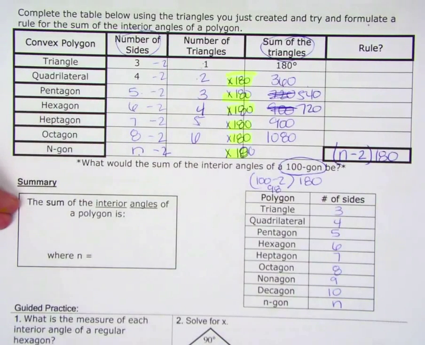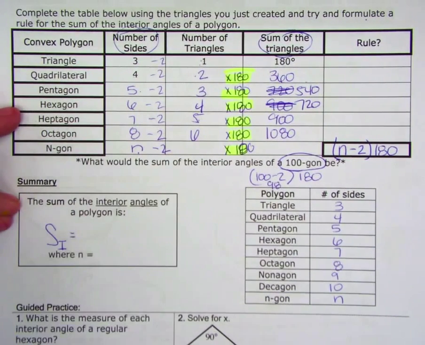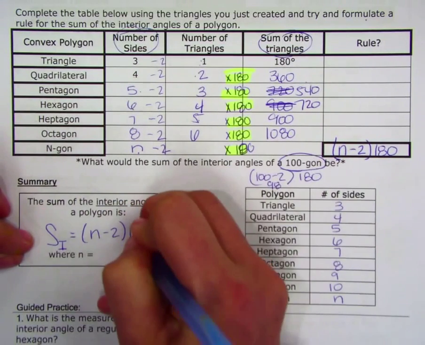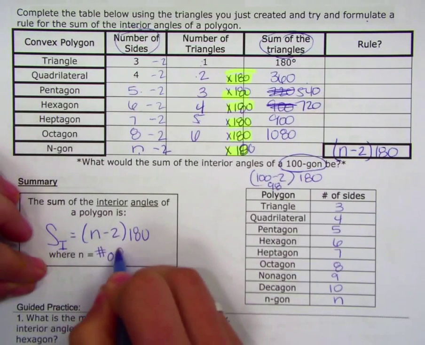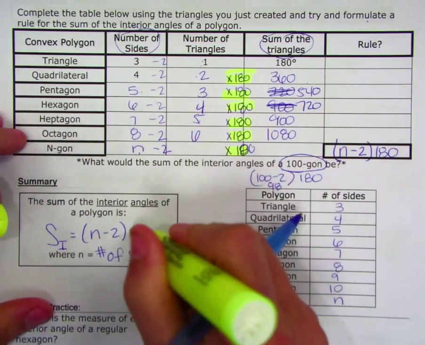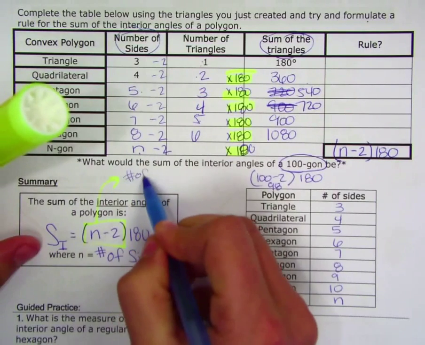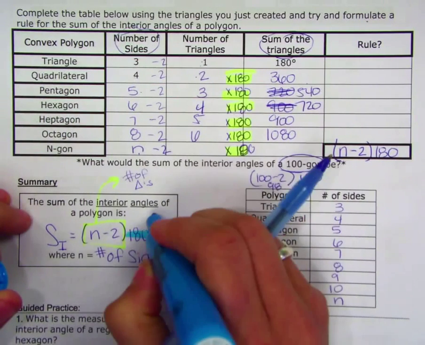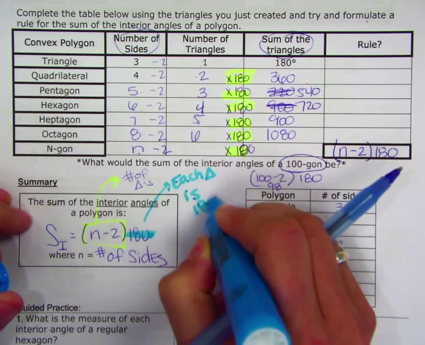The sum of the interior angles of a polygon, I'm going to write as S sub I, sum of the interior, is n minus 2 times 180, where n is the number of sides. And just to annotate this really quickly, n minus 2 told us the number of triangles in the polygon, right? And then each triangle is 180 degrees.